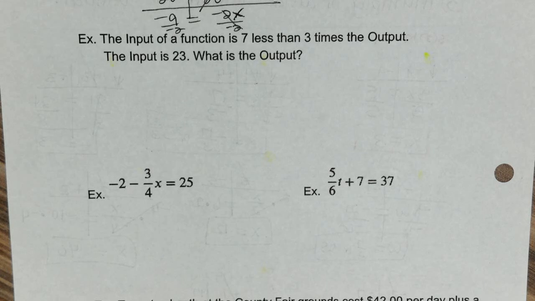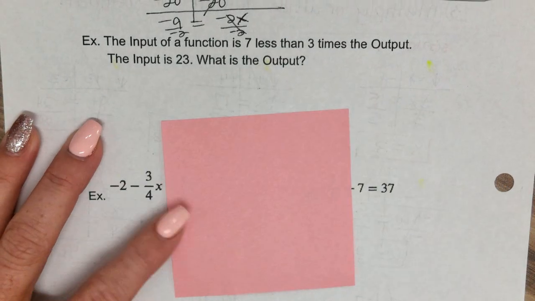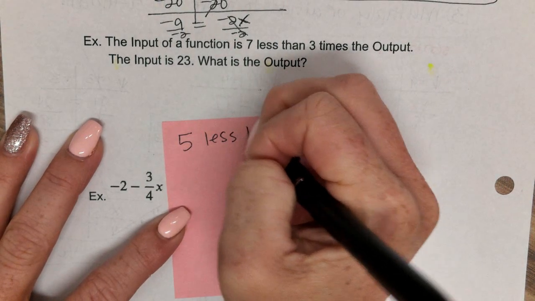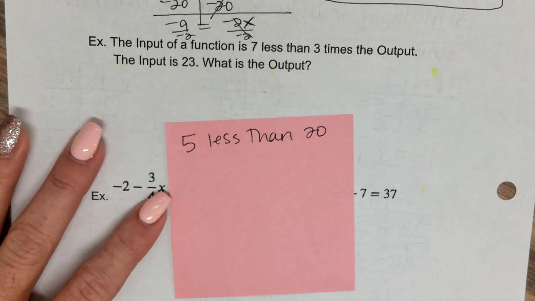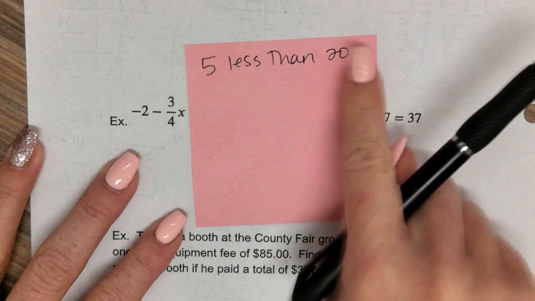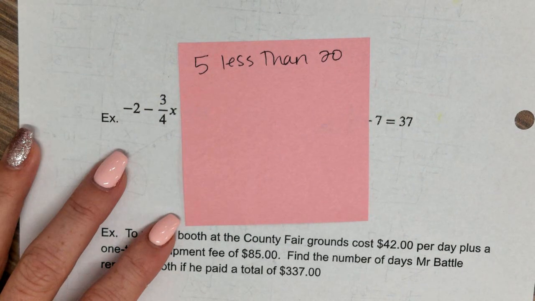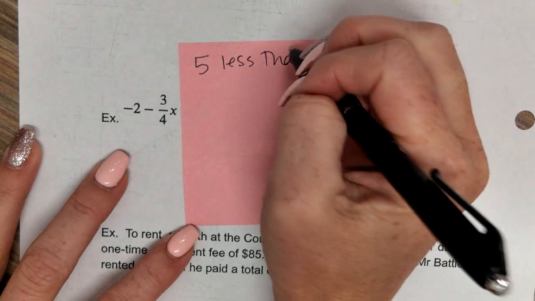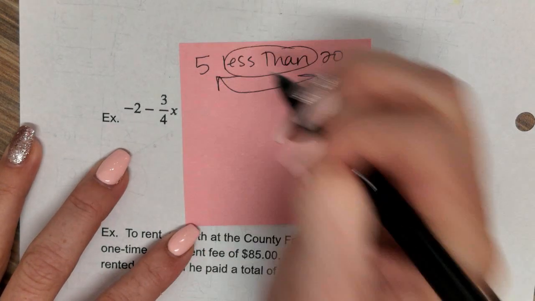Okay, let me give you all a hint. Everybody look. What's the answer to what I just wrote? What's the answer? 15. What's 5 less than 20? 15. So did you do 5 minus 20 or did you do 20 minus 5? If you see the words less than, they switch spots.